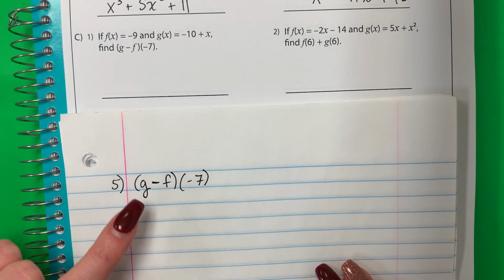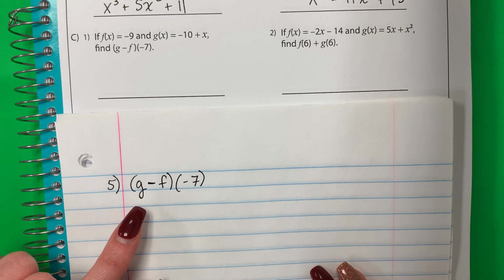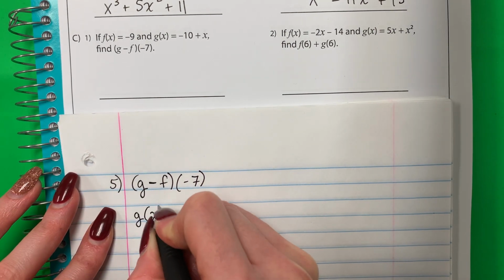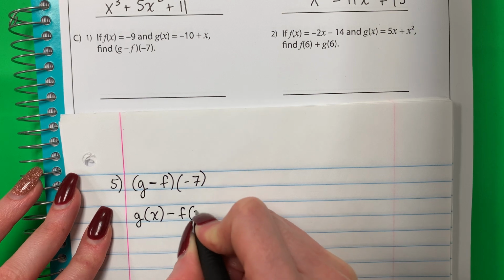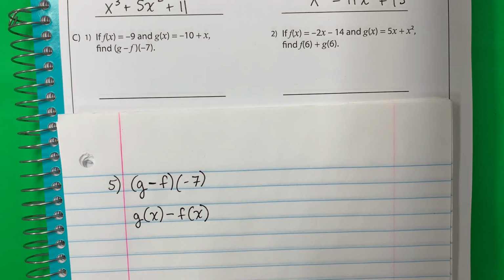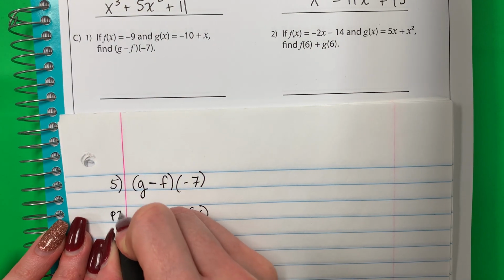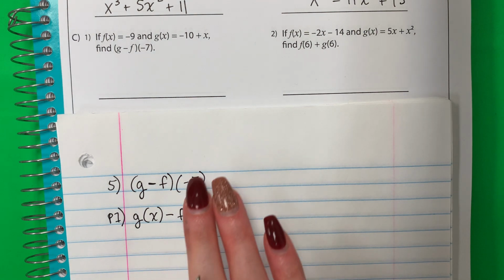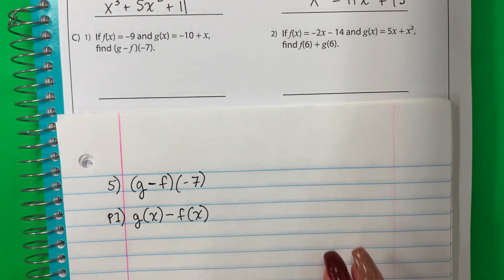So the first thing that I'm gonna do is I'm gonna do g of x minus f of x. So this is gonna be two parts, es dos partes. Part 1 will be this, and then part 2 I will put the number in, okay? Parte 1 es este, y parte 2 voy a poner el número, okay?